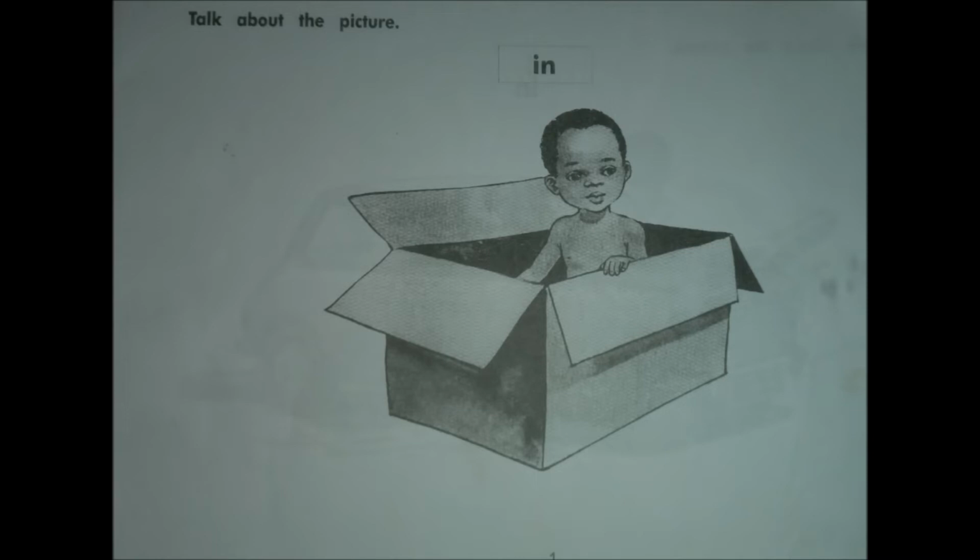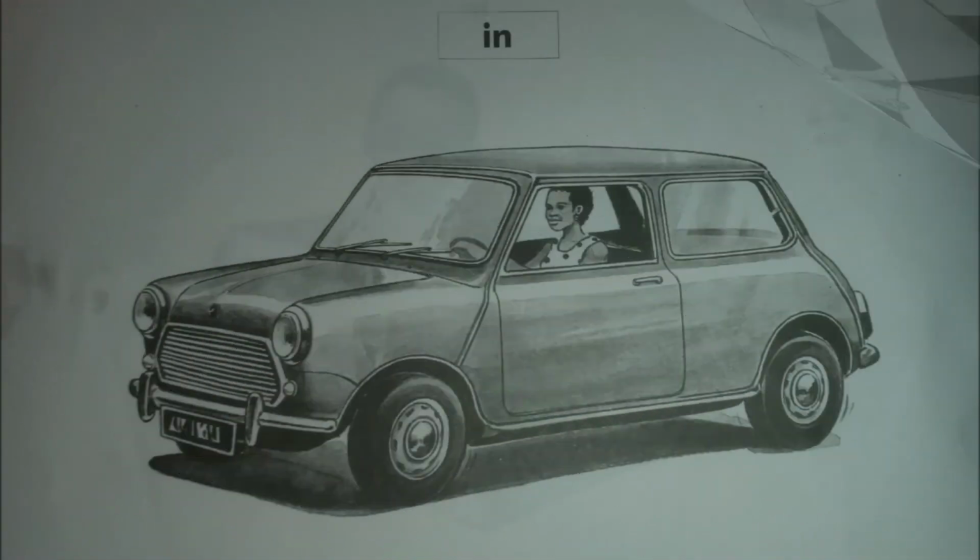Let's spell in. I-N, in. Again, I-N, in. So, there is the boy in a box. If you choose, you can draw the boy in a box and color the boy. Then you can write the sentence, the boy is in the box. Let's look at page 2.